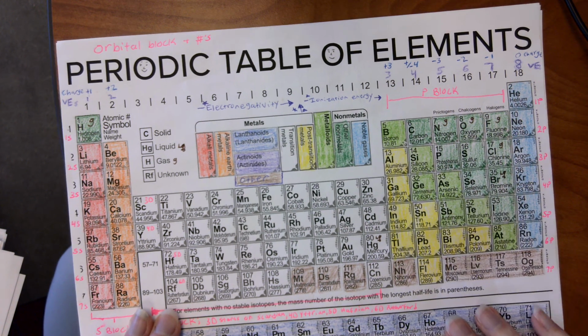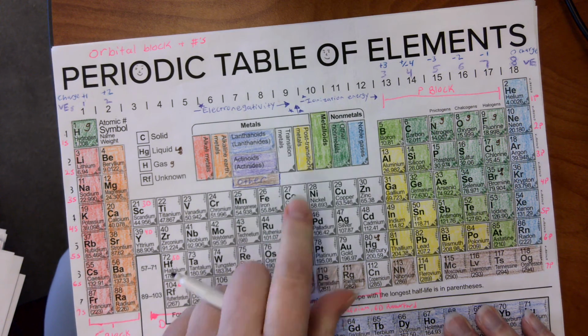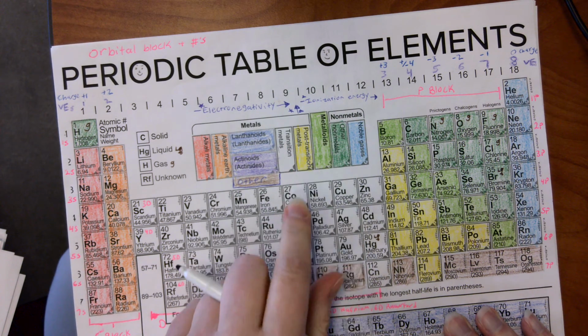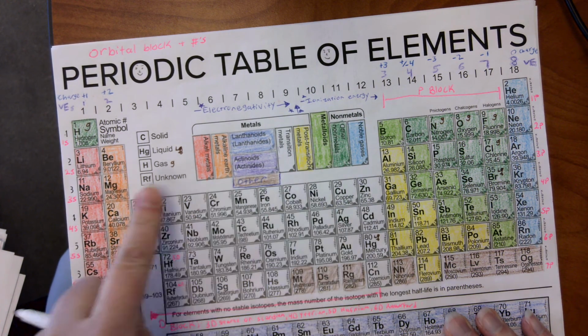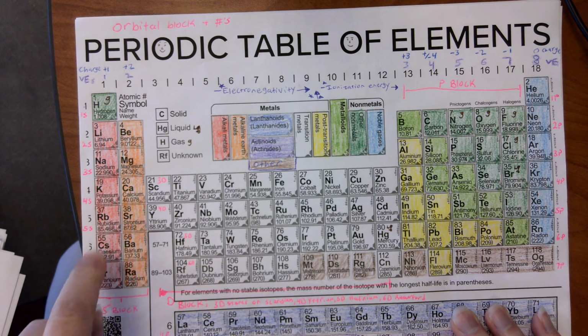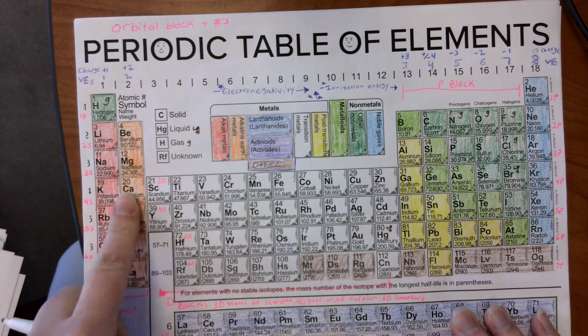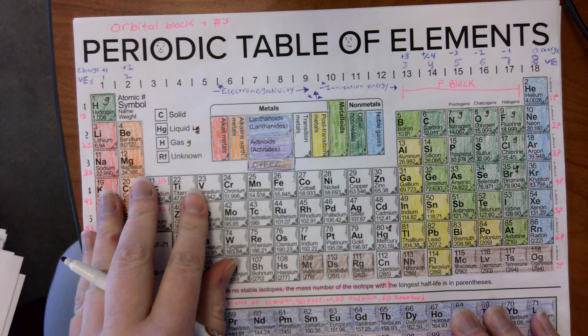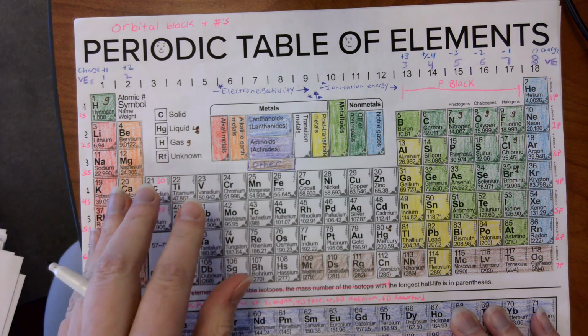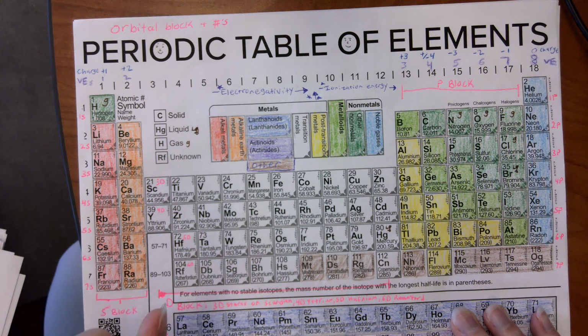And if you notice by color, those that are metals, such as transition metals, alkali metals, and the alkaline earth metals, all want to become cations by losing those extra electrons.